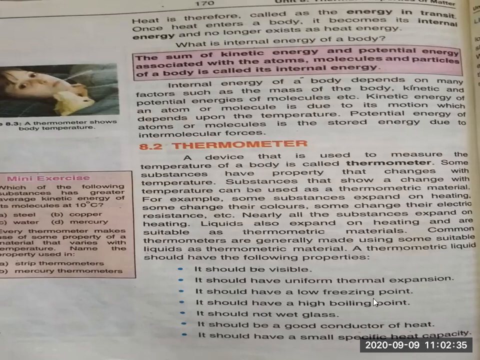Mercury has a low freezing point. Whatever the thermometric material, it should have these properties. It should be visible. We can see this; if we cannot see it, it cannot be used in the thermometer. Mercury is visible. You can see it very clearly. It should have uniform thermal expansion. It should have a low freezing point. It should have a high boiling point. Mercury's freezing point is low and its boiling point is high.